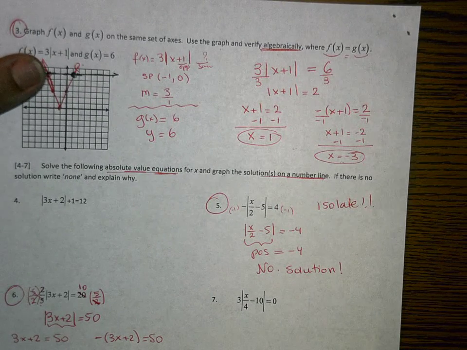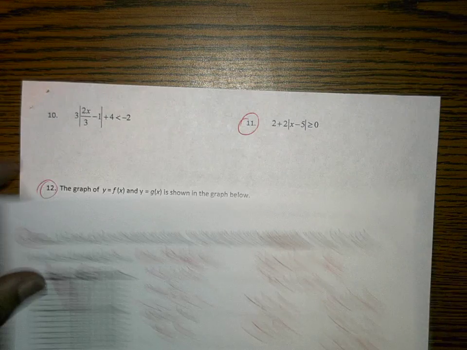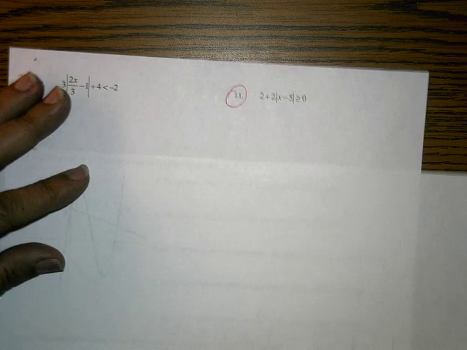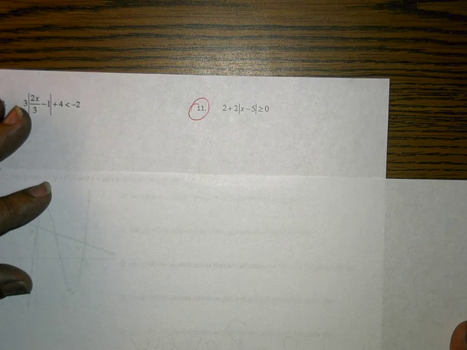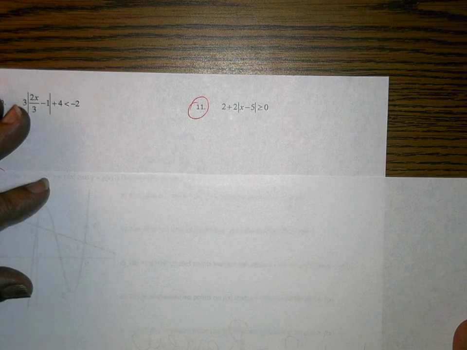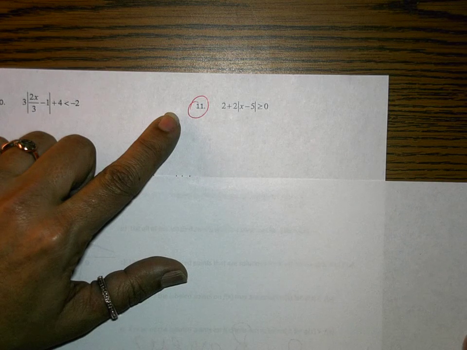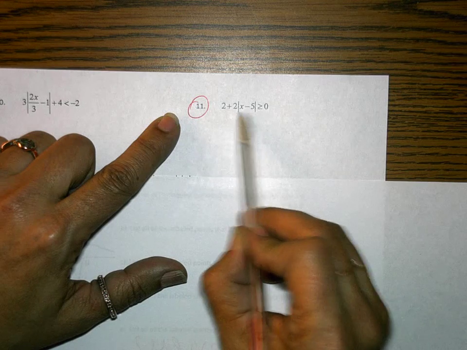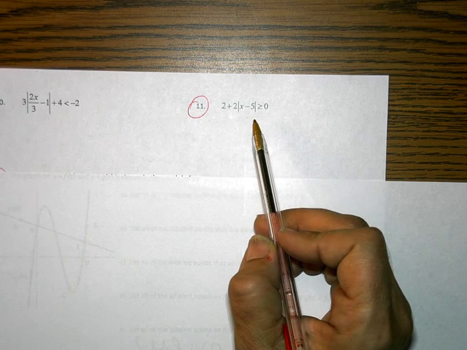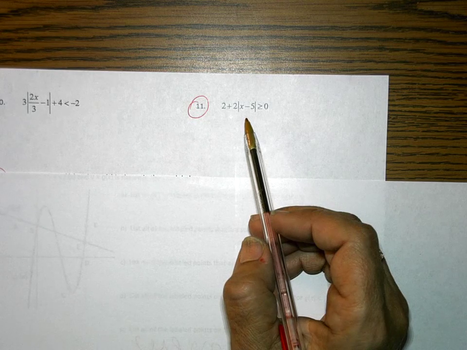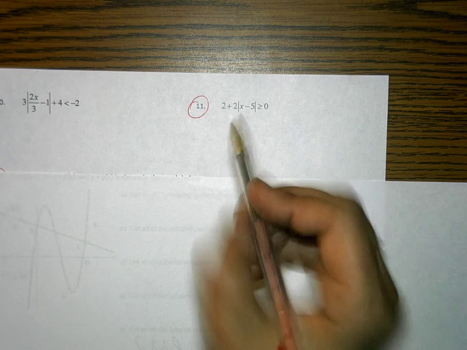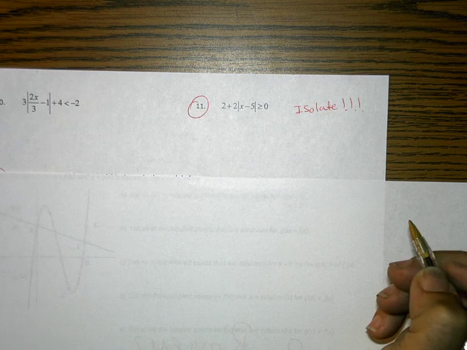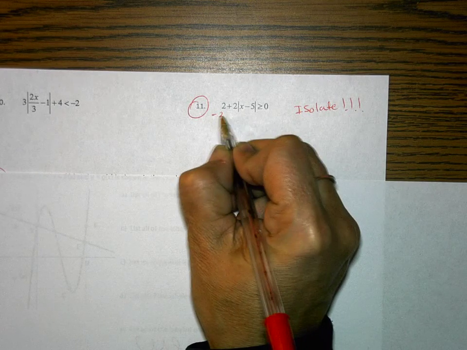How about number 12 over here? Let me see, I might need more room, so I'm going to put this paper here. Okay, not number 12, number 11. Number 11 says I have a 2 plus 2 times the absolute value is greater than or equal to 0. So we have a greater case, and we need to isolate first. Isolate, isolate, isolate. So let's go ahead and subtract 2 from both sides.